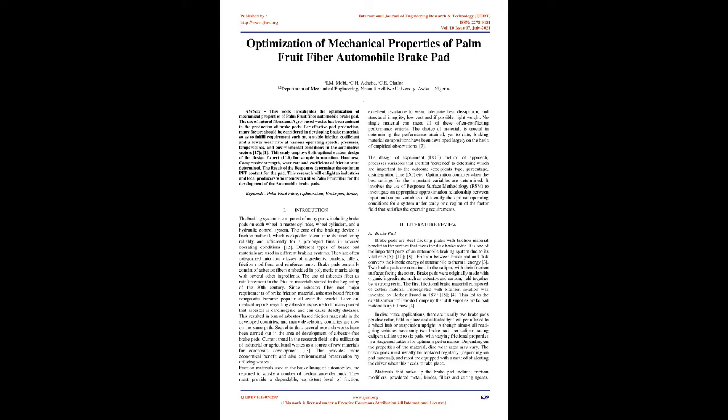Friction materials used in the brake lining of automobiles are required to satisfy a number of performance demands. They must provide a dependable, consistent level of friction, excellent resistance to wear, adequate heat dissipation, and structural integrity, low cost, and if possible, lightweight. No single material can meet all of these often conflicting performance criteria. The choice of materials is crucial in determining the performance attained, yet to date, braking material compositions have been developed largely on the basis of empirical observations.